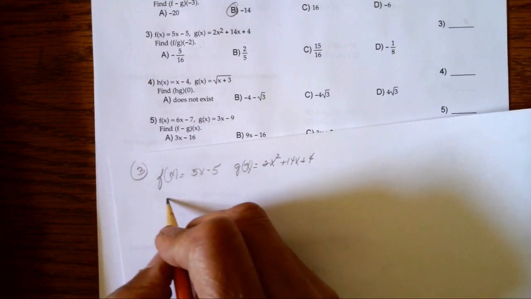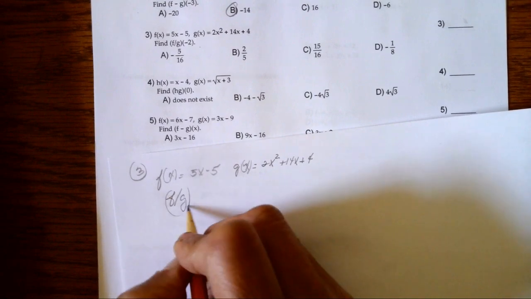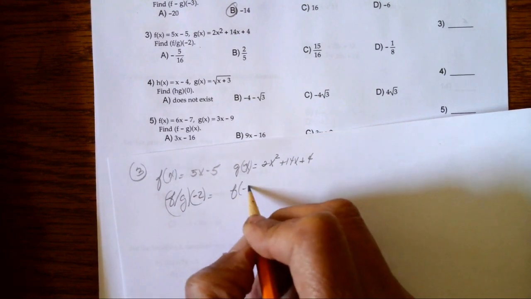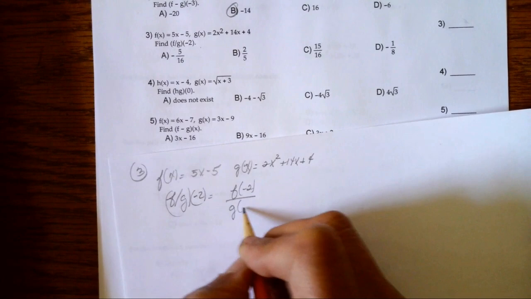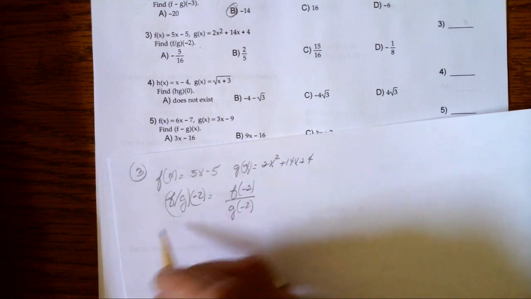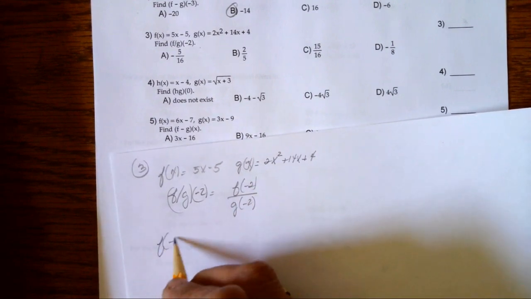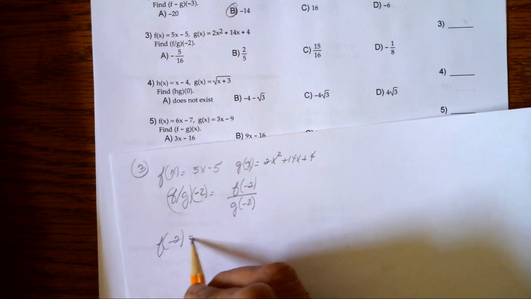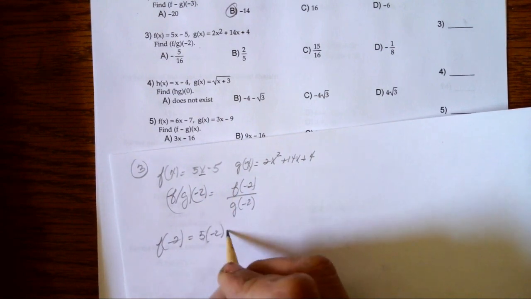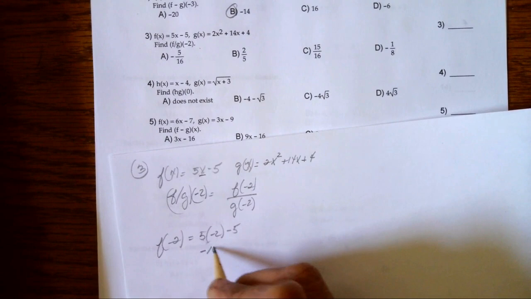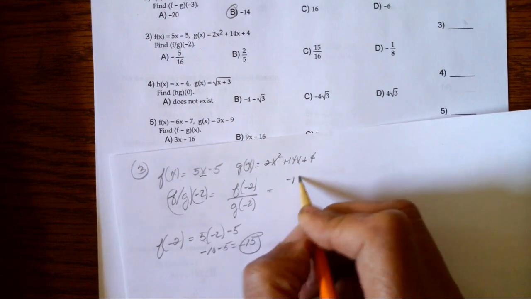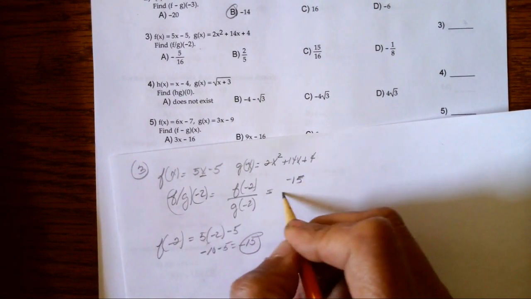And he's asking me to find f divided by g of a negative 2. So this translates to f of negative 2 divided by g of minus 2. And let's see, f of minus 2. Here's the f function right here. So in place of x, I'm substituting in minus 2 and I'm subtracting 5. Minus 10 minus 5 is a minus 15. So I got minus 15 in my numerator.